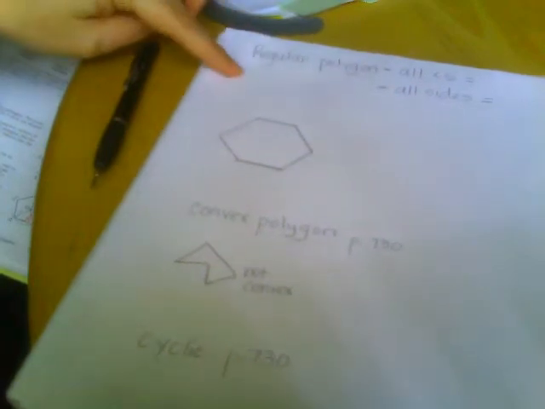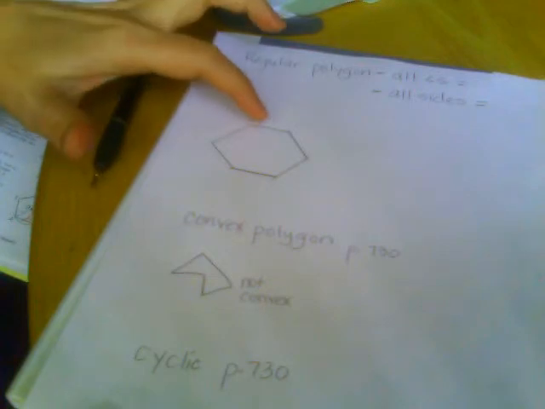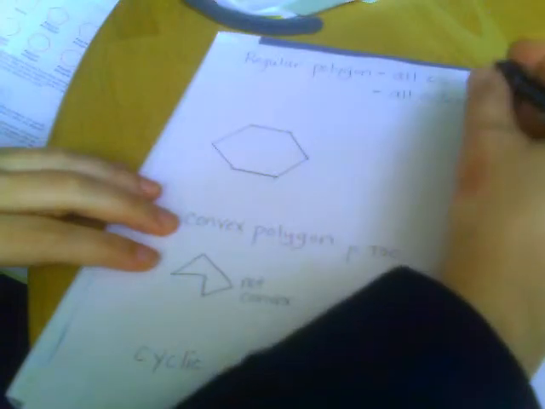Basically, what that means, I hope you can see my notes here, is that all the angles are equal and all the sides are equal. That's a regular polygon. And I've drawn a hexagon here, which is not exact, but you can use your imagination. All the sides are equal and all the angles are equal. Can you think of some more regular polygons? Can you think of some examples? I'm sure there's some in the book here. An equilateral triangle, a square, a regular pentagon, and it goes on and on.